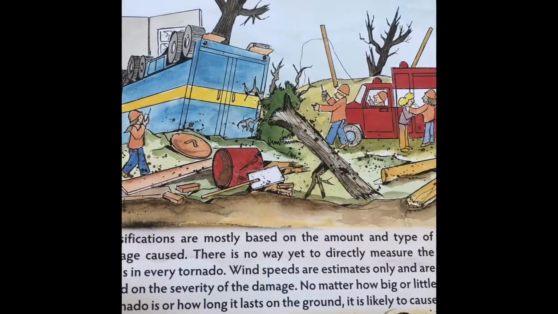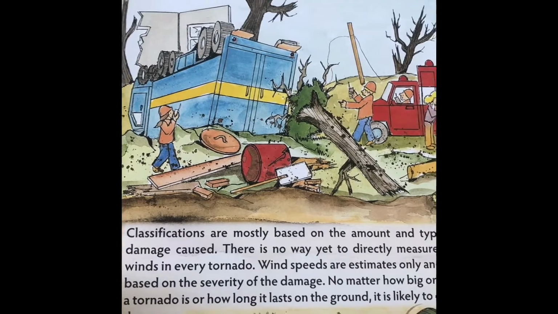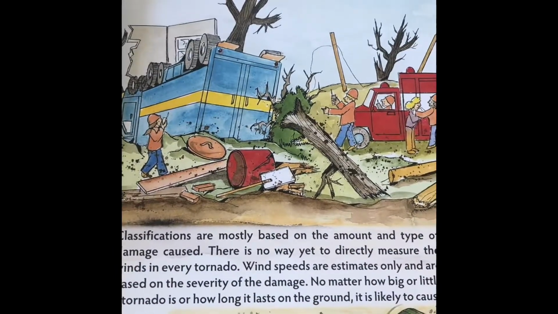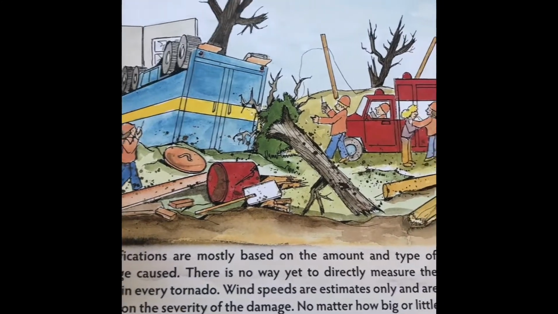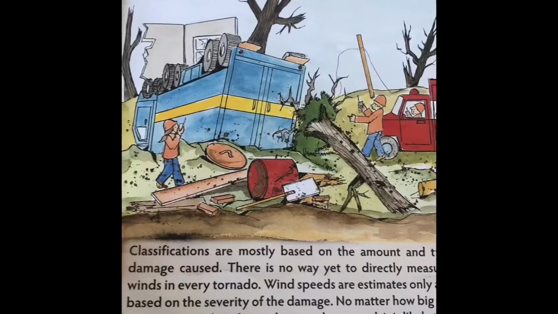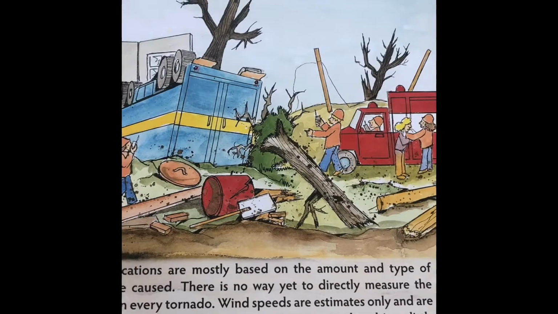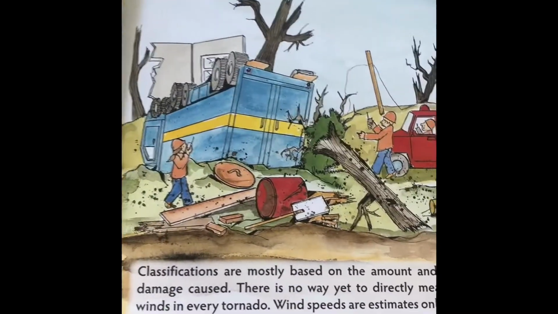There is no way to directly measure the wind in every tornado. Wind speeds are estimates only and are based on the severity of the damage. No matter how big or little a tornado is or how long it lasts on the ground, it is likely to cause damage.